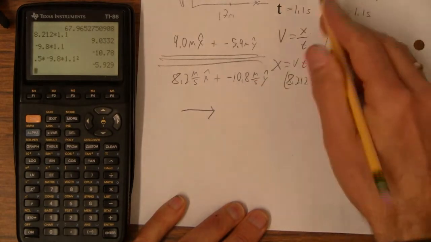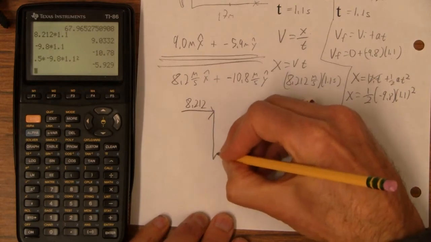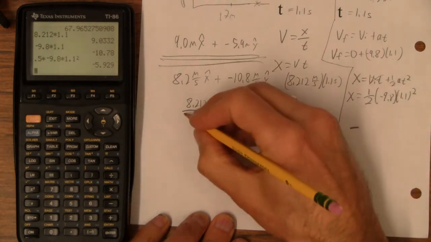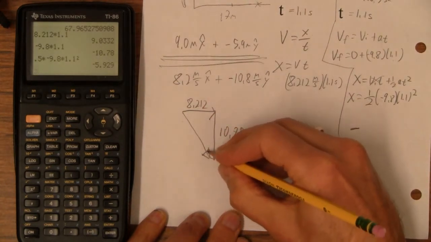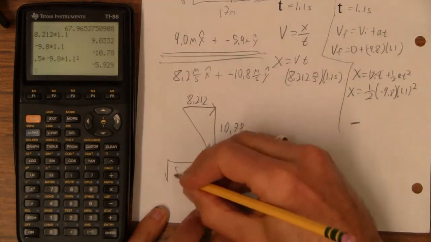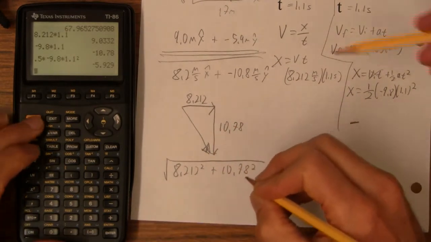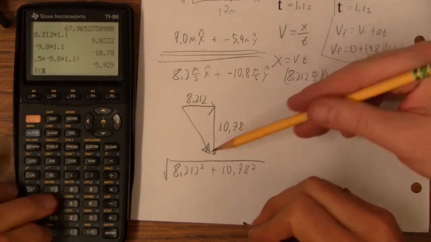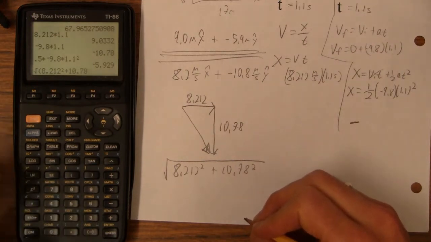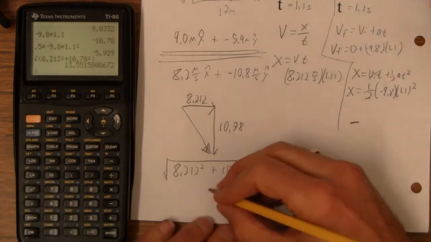So let's go 8.212 over, going back to the accurate version, and 10.78 down. Now we have to go hypotenuse. We're going to find the speed, which is the magnitude of the velocity vector. That's going to be the square root of 8.212 squared plus 10.78 squared. You don't have to worry about the negative. We already showed the negative down here. We're just trying to figure out the overall hypotenuse of the speed. Besides, your TI calculators are dodgy when you put in a negative squared. So that's 13.55.